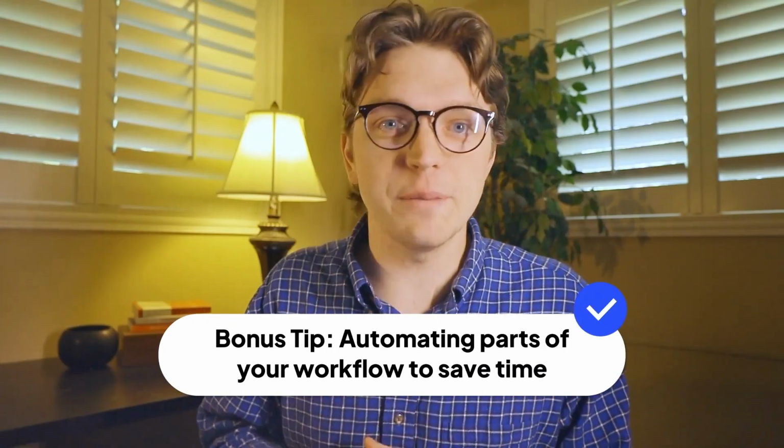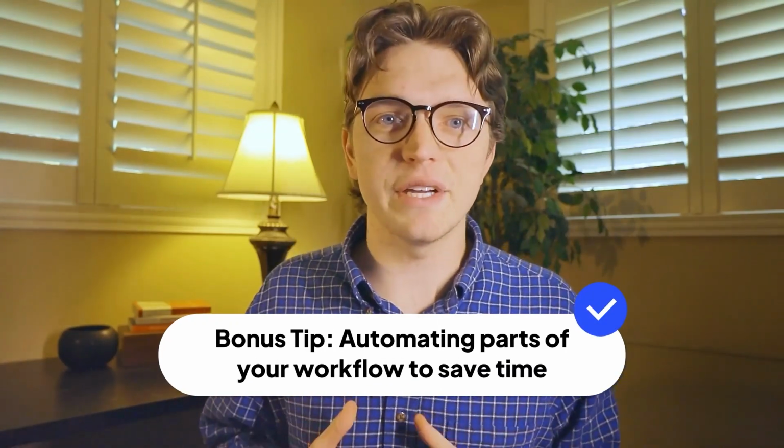Plus, stick around to the end of this video for a bonus tip on automating parts of your workflow to save you time. Let's dive in.